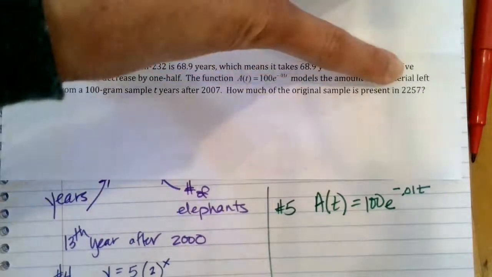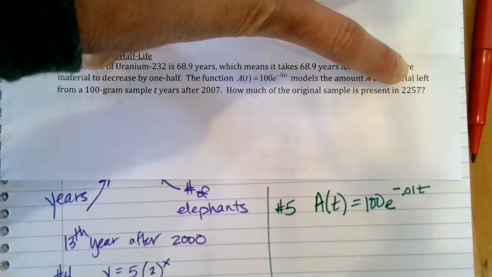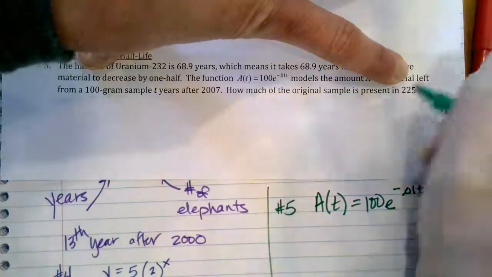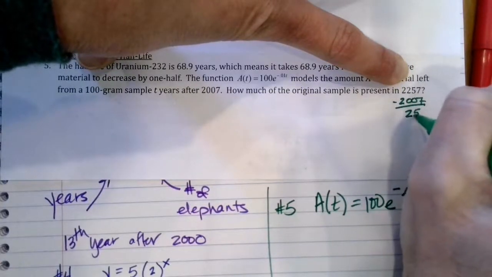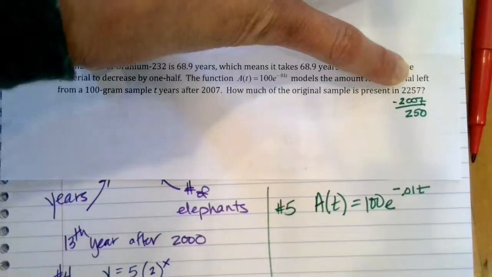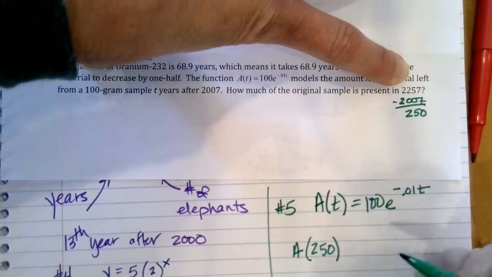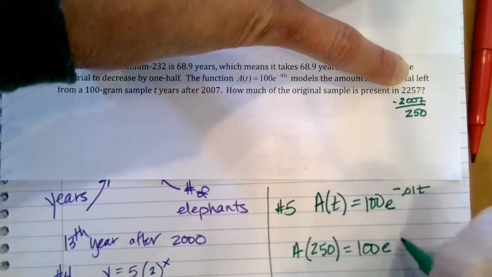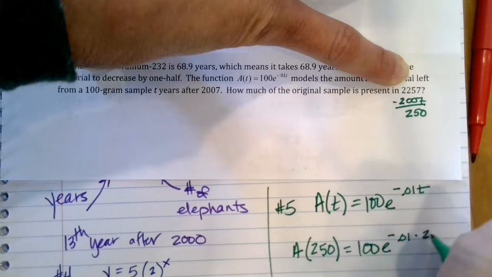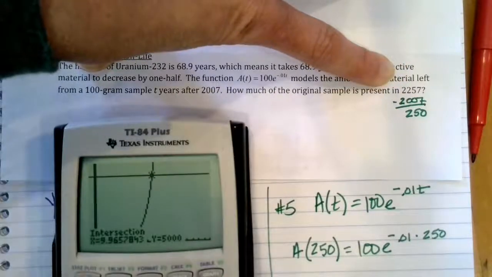How much of the original sample is present in 2257? First of all, we need to figure out how many years we're talking about. That looks like 250 years to me. So my amount after 250 years is going to be equal to 100 times e to the negative 0.01 times my 250, which is what goes into my calculator. All right, let's go ahead and do that calculation.